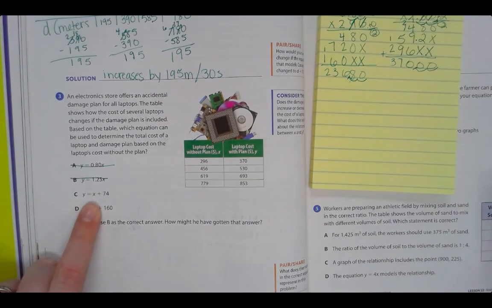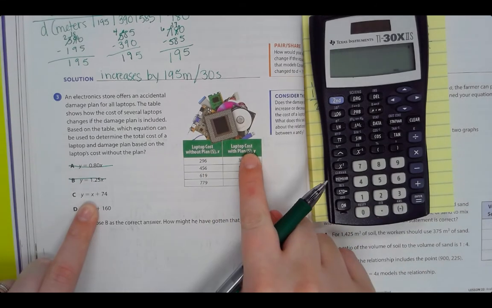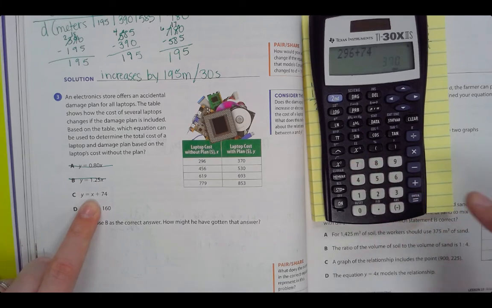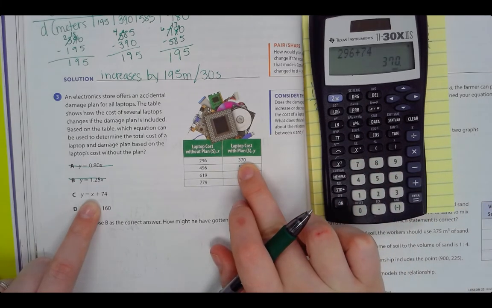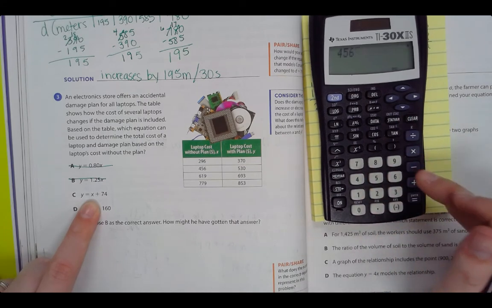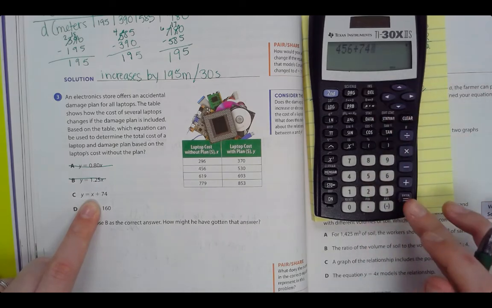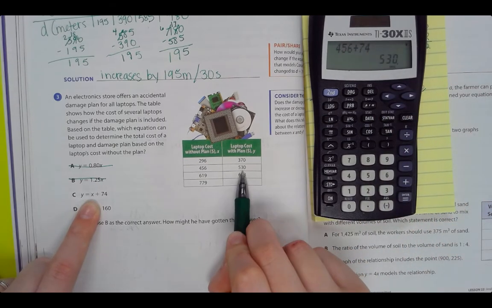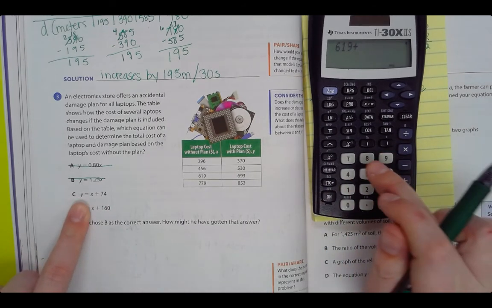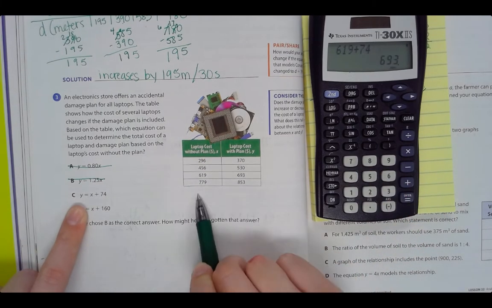What about y equals x plus 74? X plus 74 equals y. So 296 plus 74 equals 370. Yeah, that one works. Let's check the next one. So 456 plus 74 is 530. That one works. Let's keep checking. So 619 plus 74 equals 693. Oh, this one's promising.